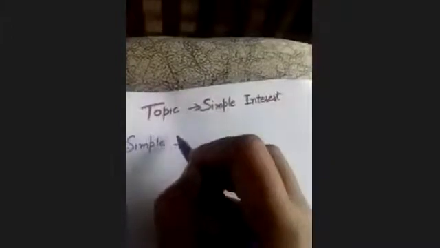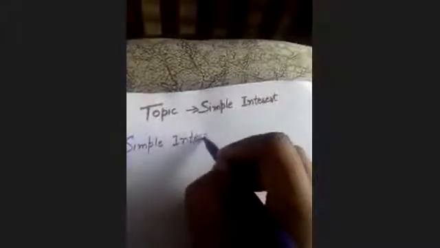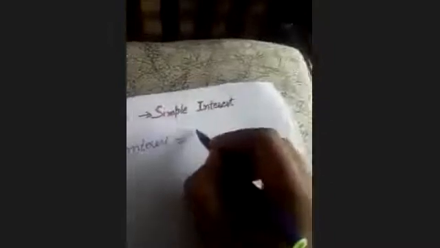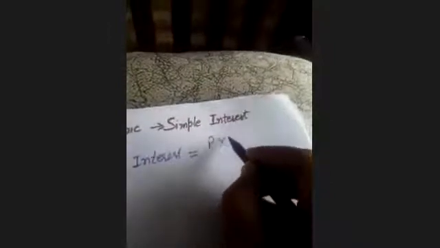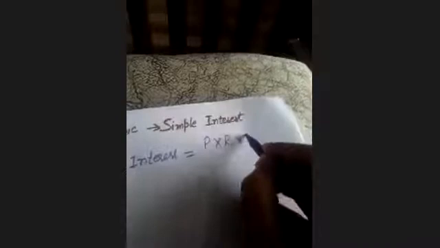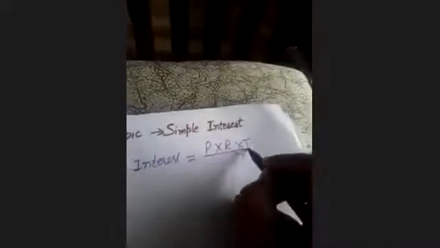Good morning, students. Today our topic is simple interest. Now, students, we will discuss how we can find simple interest. To find the simple interest with a very simple method, simple interest is equal to P into R into T divided by 100.